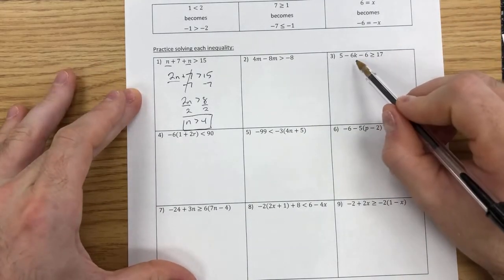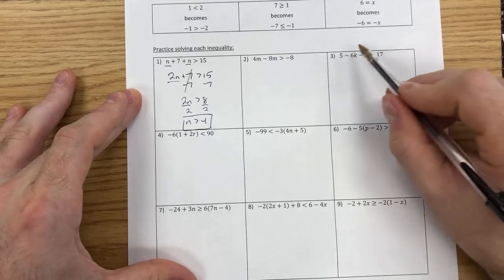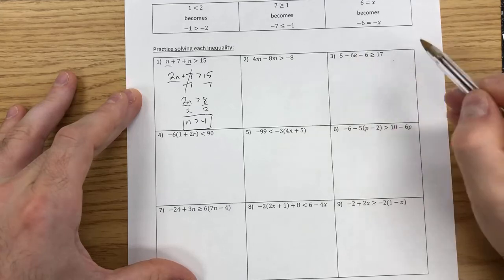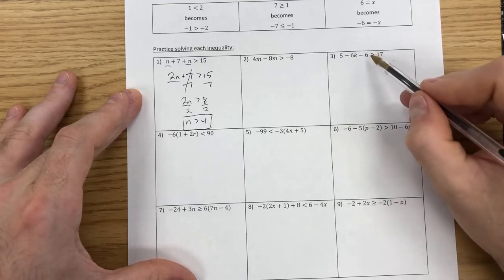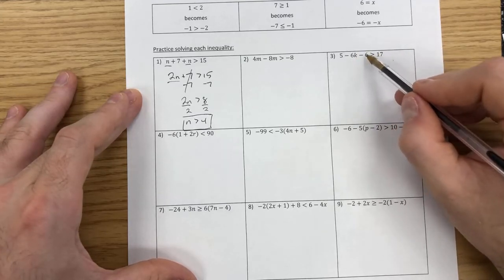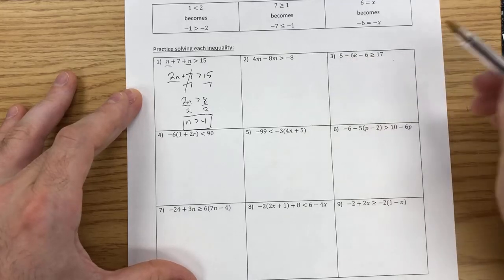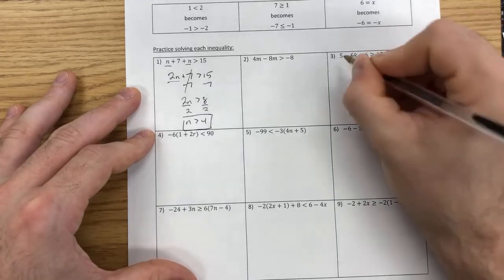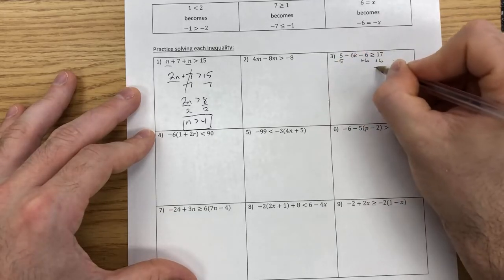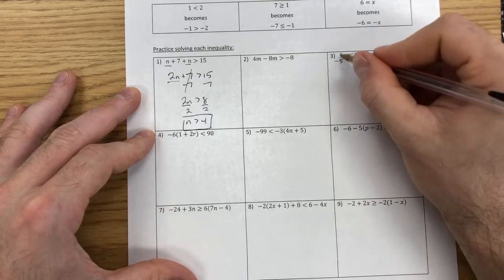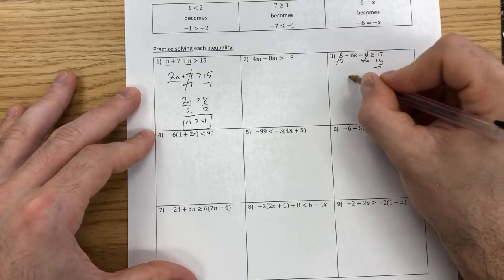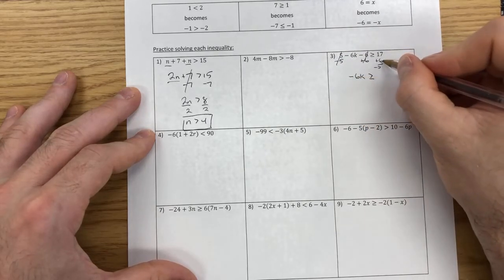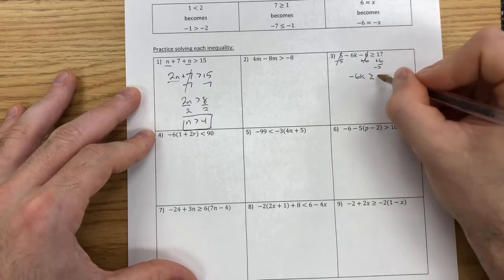So here, step 1 is check for any parentheses or brackets. I see none. Step 2 is my variable on one spot. It is. Step 3 is isolate the term, which would mean I'd get rid of this negative 6 and this 5, which means let me go ahead and add 6 and subtract 5. That cancels out and that cancels out, which means I have a negative 6k is greater than 17 plus 6 is 23, minus 5 is 18.